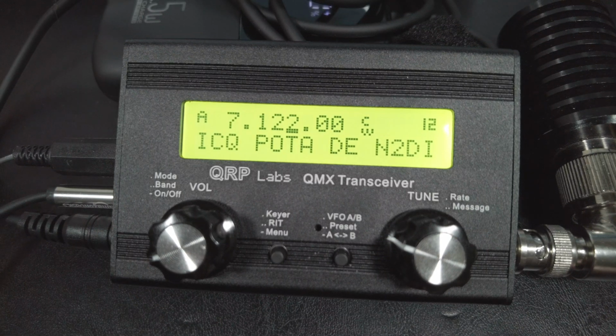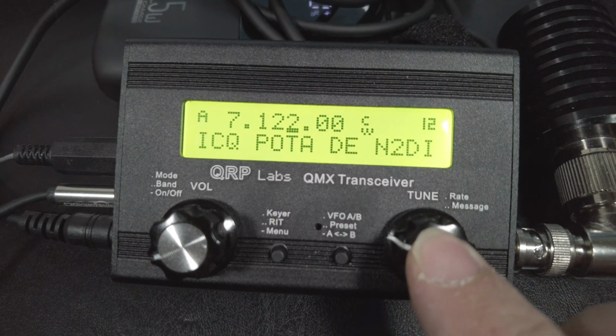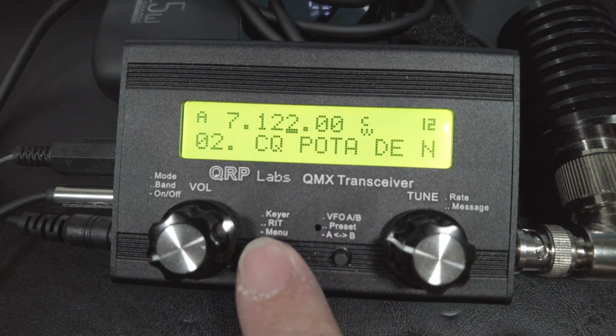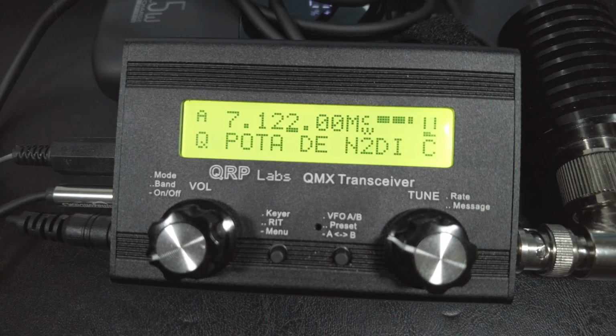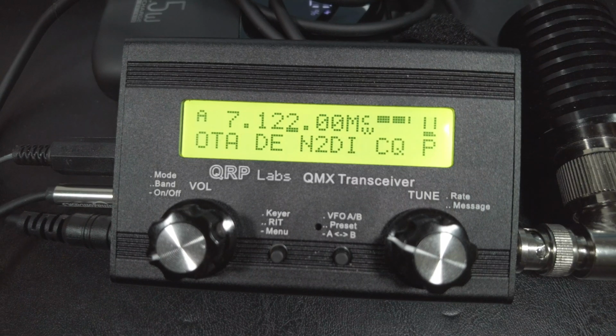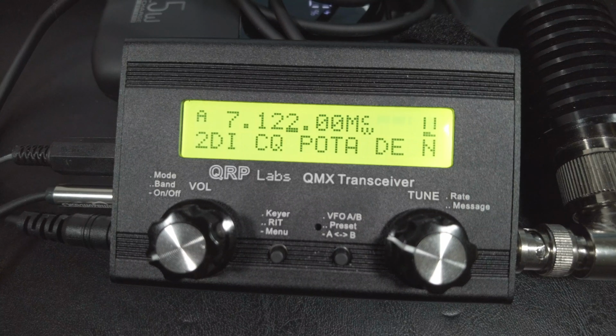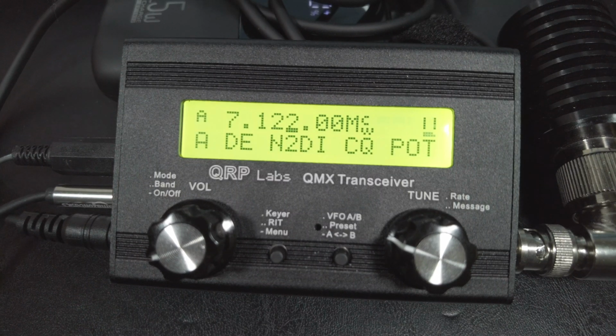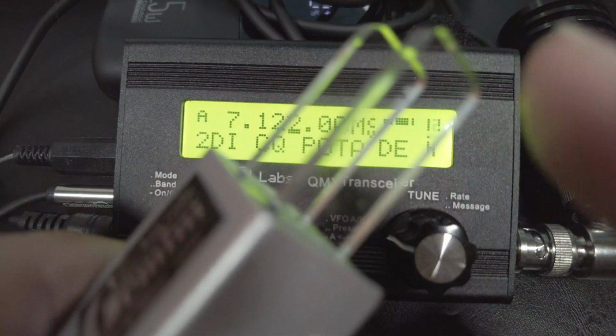Now, if you want to play the message repeatedly, double-click the tune knob to bring it up, find the message you want to play, and press the left button. Now, since I have repeat set to 0, it's going to repeat this indefinitely until I interrupt it. And it's going to pause, I think, 3 seconds, yep, is what I had set interval for. Now, if I want to interrupt, I just hit my key.